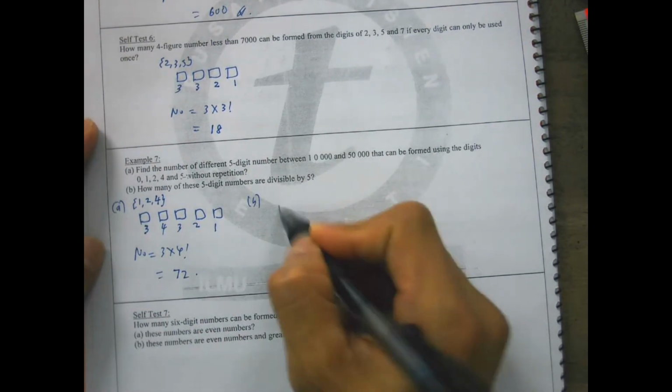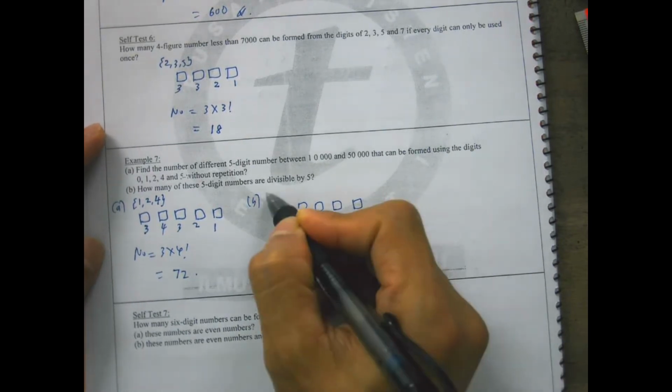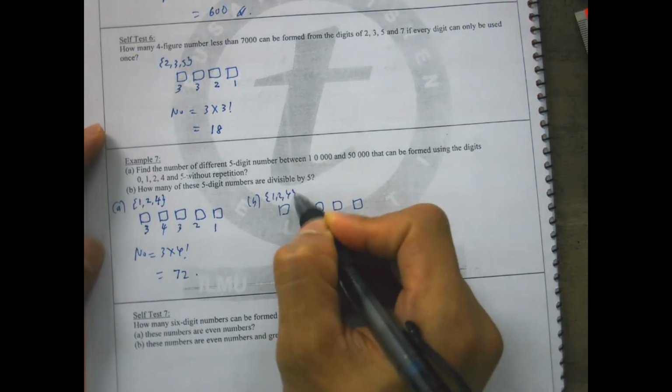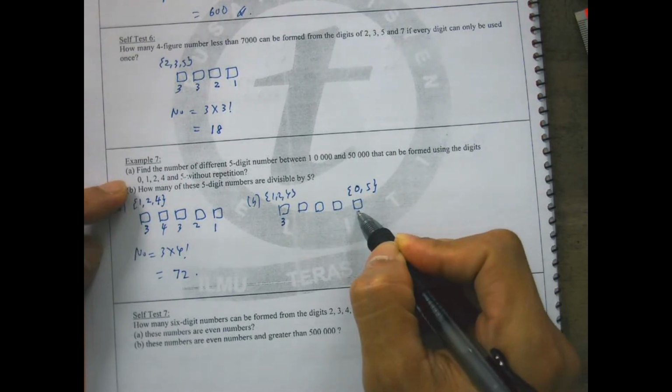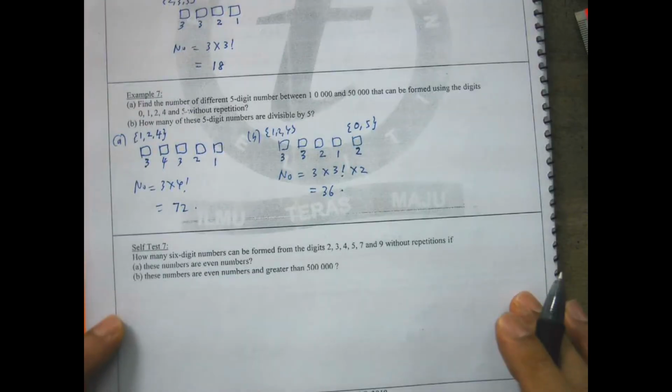B. How many of these 5-digit numbers are divisible by 5? That means that now we got another condition. We have 2 conditions. The first thing is we have to start with 1, 2, 4. And the second, how many ways here? So the number of ways will be 3 by, right?